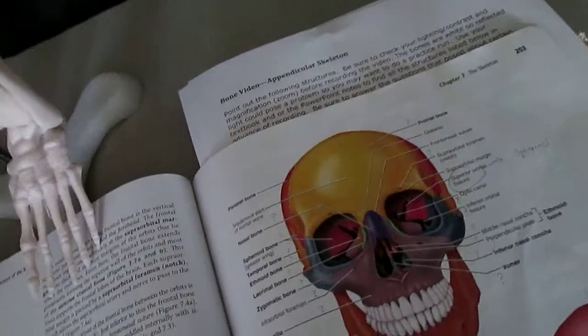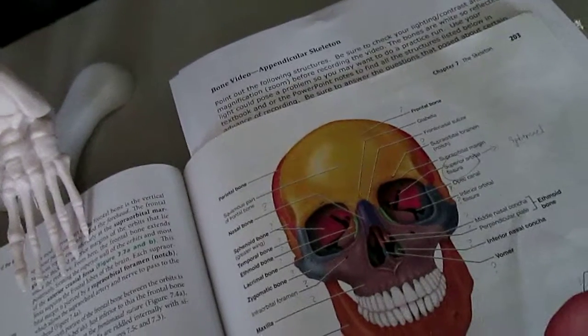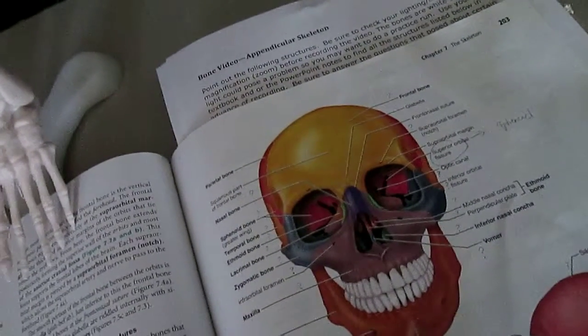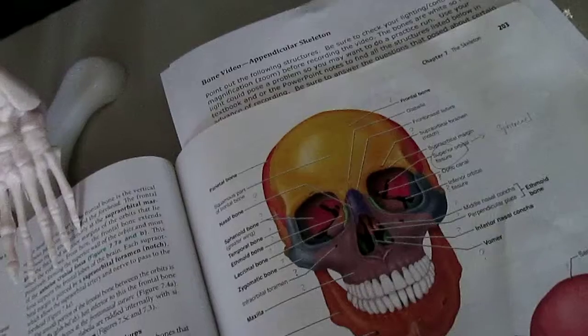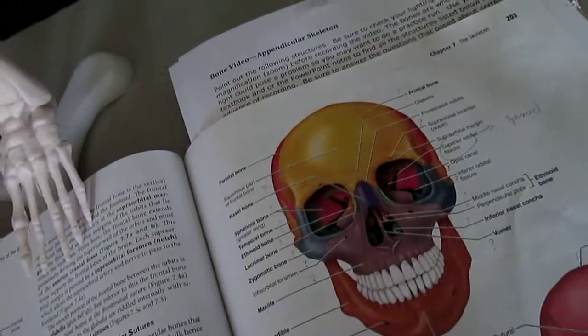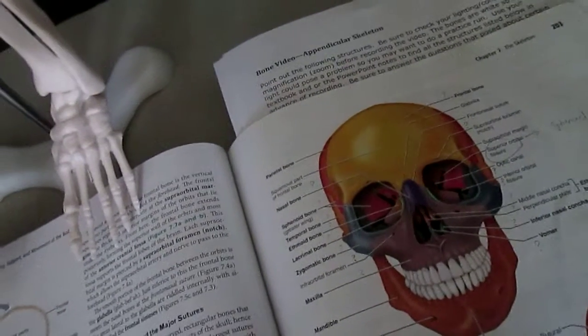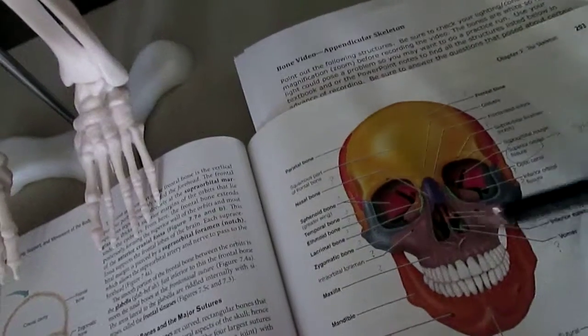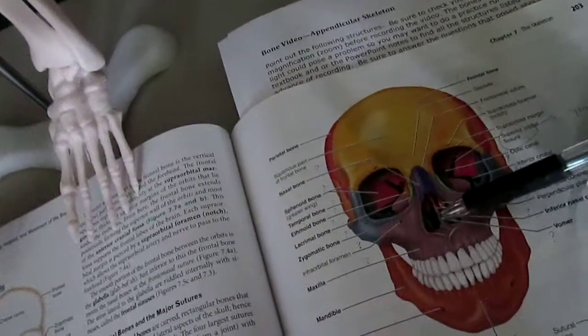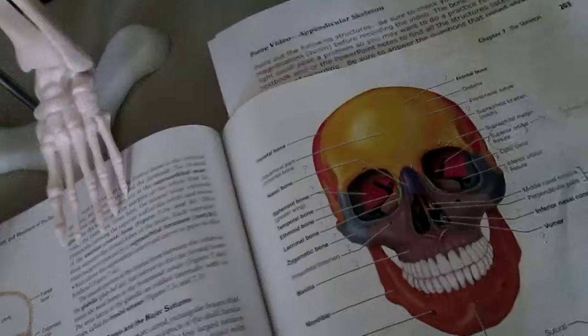The vomer. What two bones form the bony nasal septum? That would be your ethmoid and your vomer. The inferior nasal concha would be here, these little green things, not sure if you can see it through here.